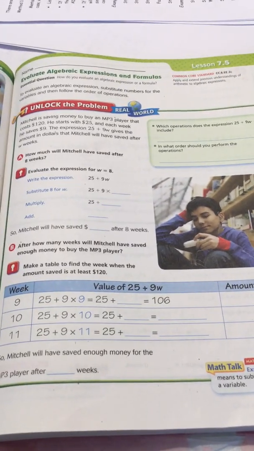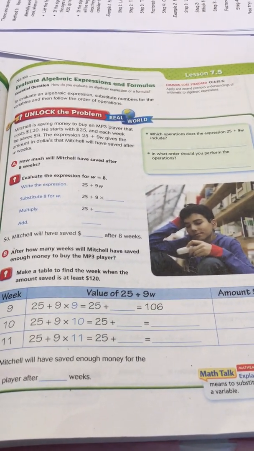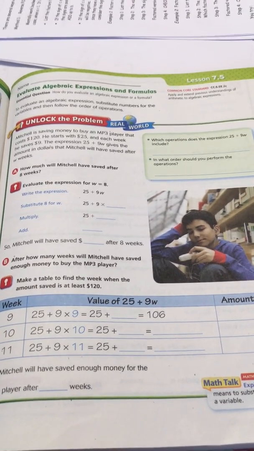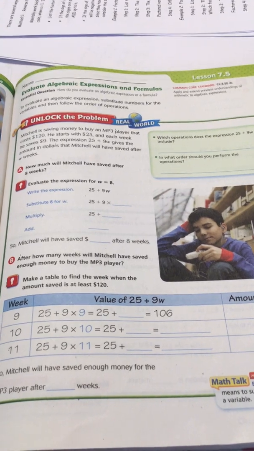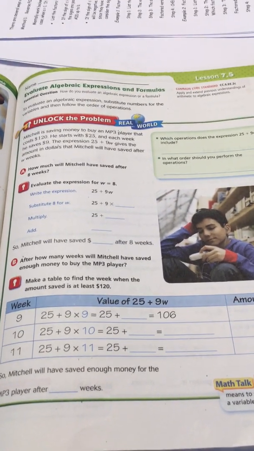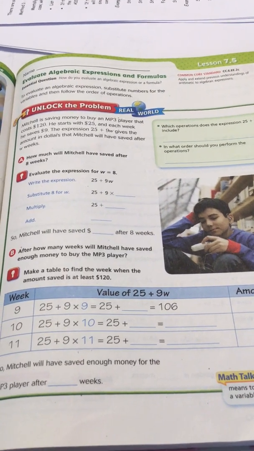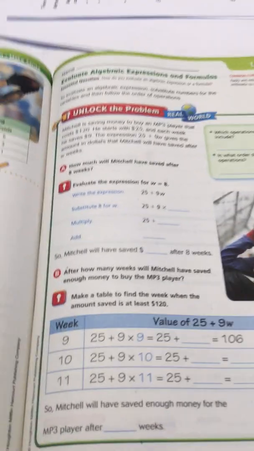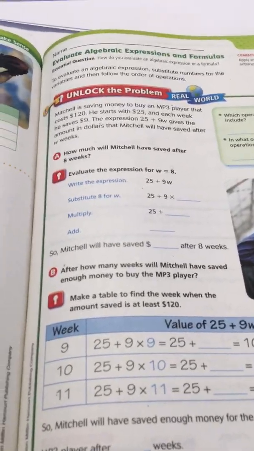Hi. So today we're going to be talking about evaluating algebraic expressions and formulas. How do you evaluate an algebraic expression or a formula? To evaluate an algebraic expression, substitute numbers for the variables and then follow the order of operations. So they're telling us to unlock the problem.